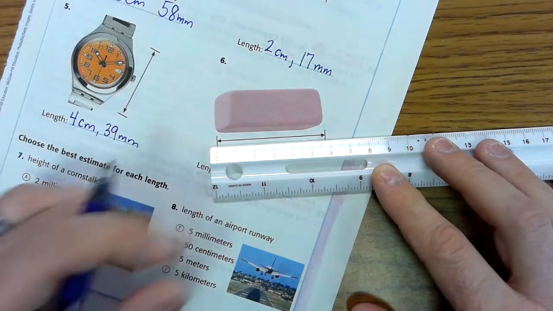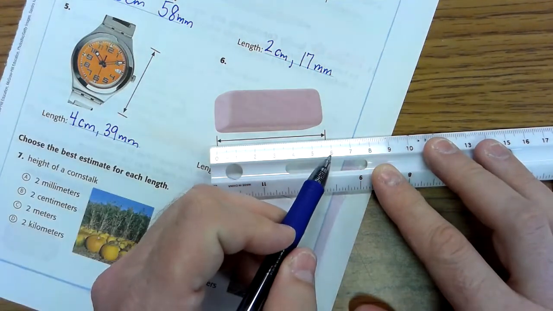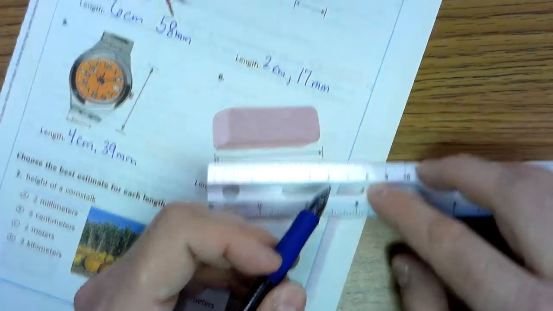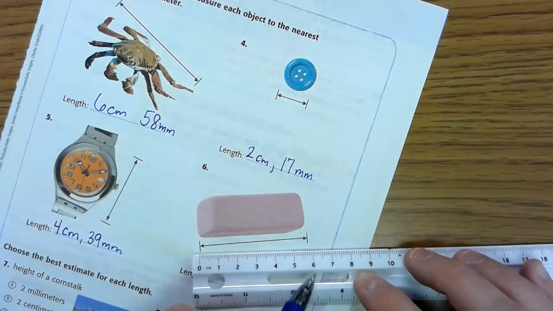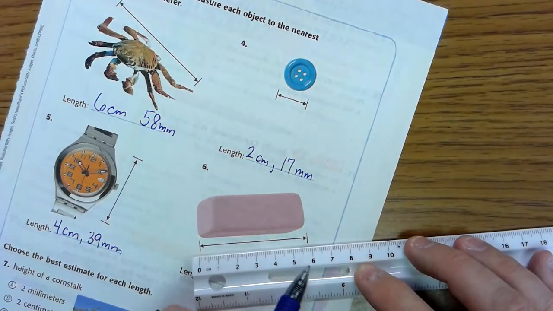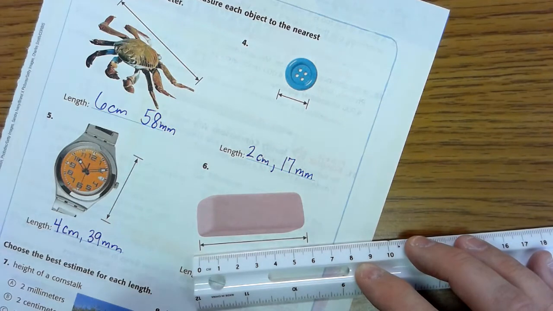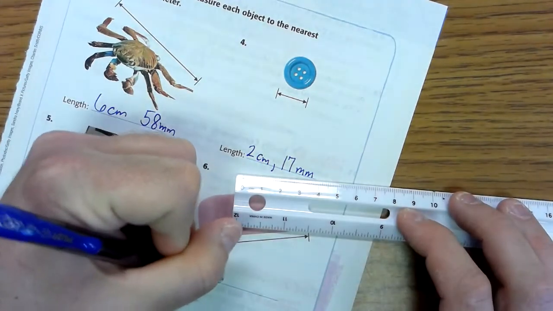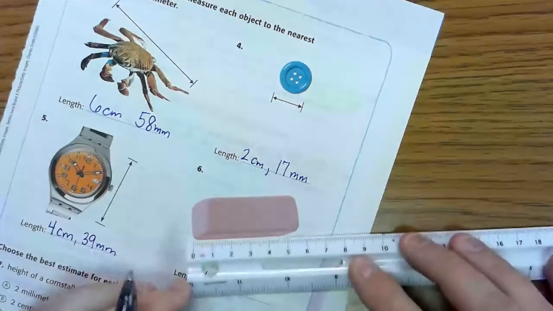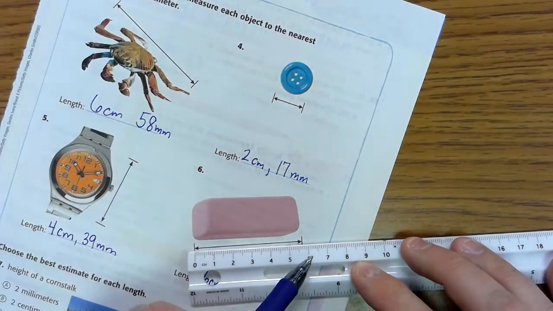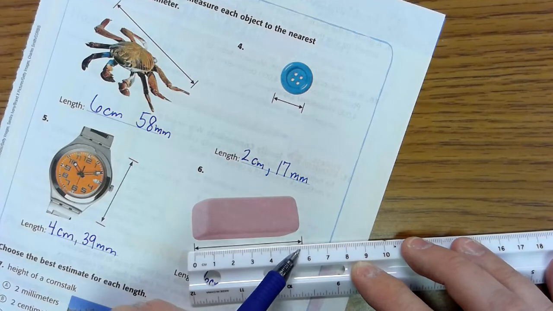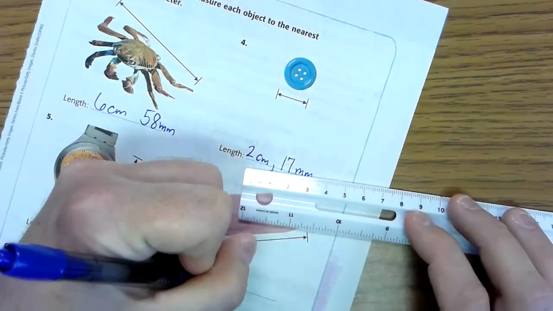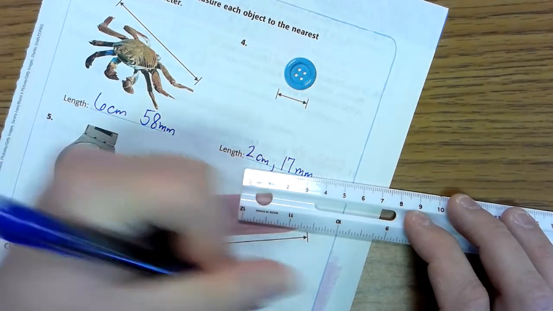The eraser here, if we measure to the nearest centimeter, you have 6 centimeters. See how it's 6? Well, on that one, it's 60. That's why we just take the 0 off. 6 centimeters. And then millimeters, we would say that it's pretty close to, again, this would be 60 millimeters. This would be 55, 56, 57 millimeters.